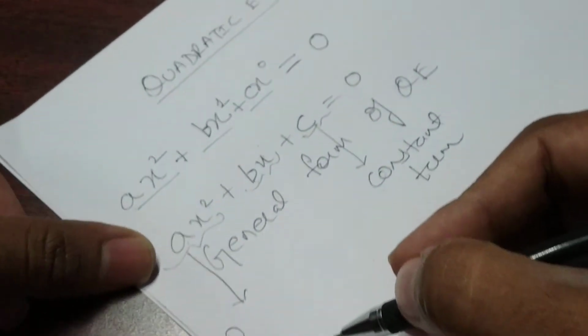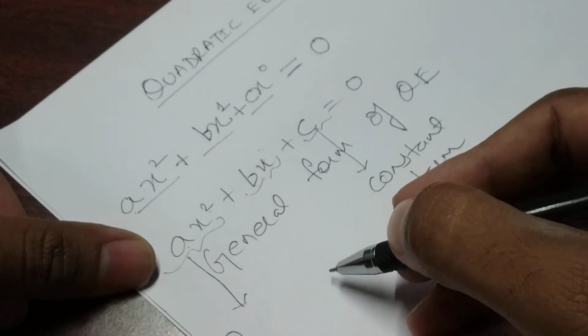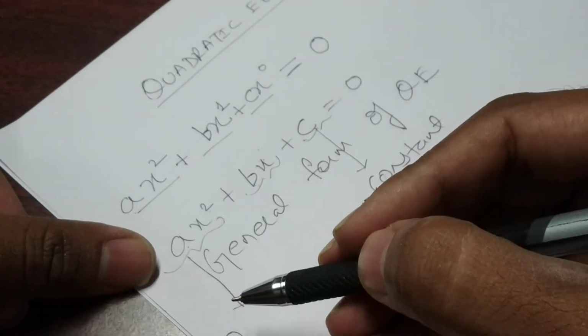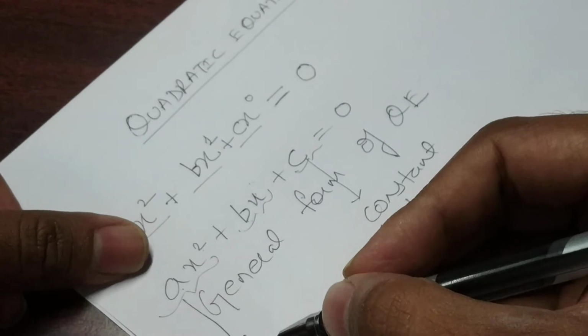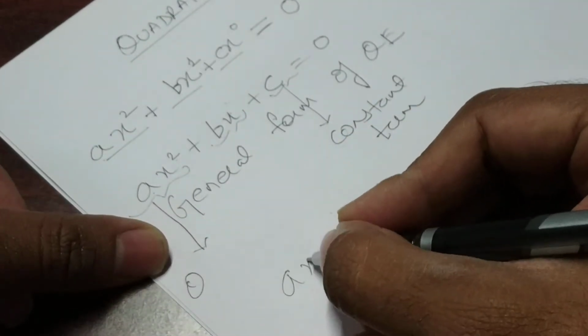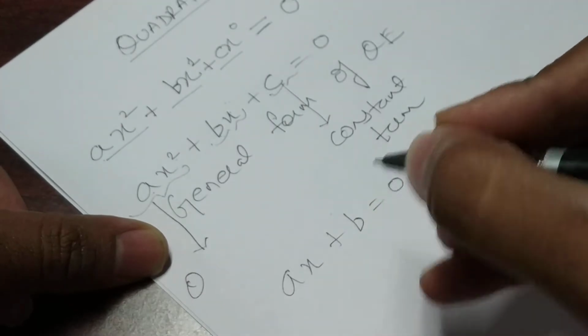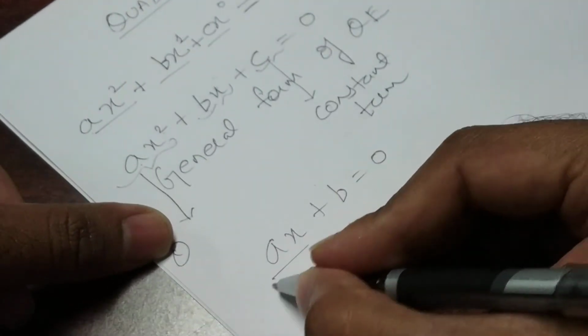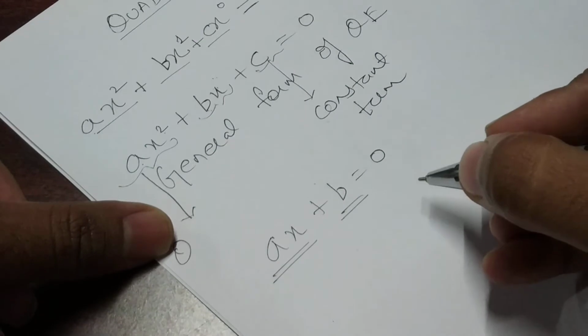Altogether this equation is called quadratic equation because the highest power of x in this equation is 2. That's why it's called a quadratic equation. Quadratic means 2. If you see a linear equation, it will look like this: ax plus b equal to 0. It contains 2 terms. One is a linear term and second is a constant term.